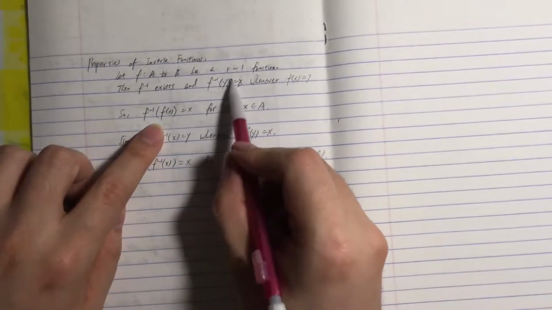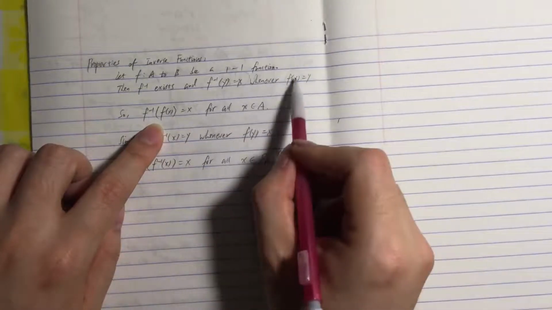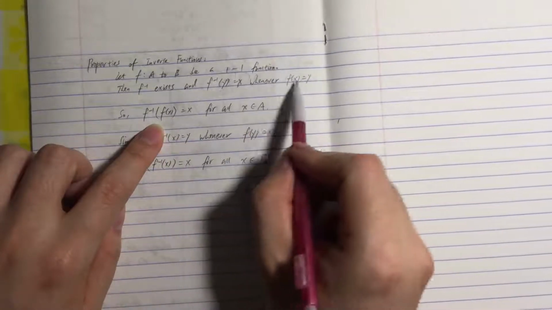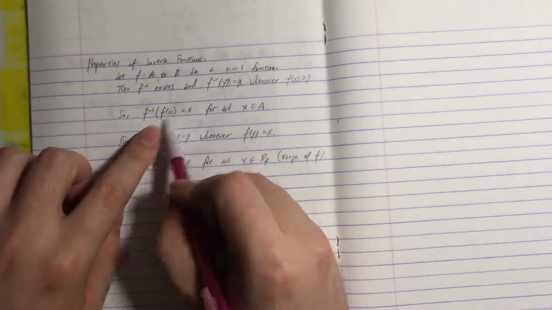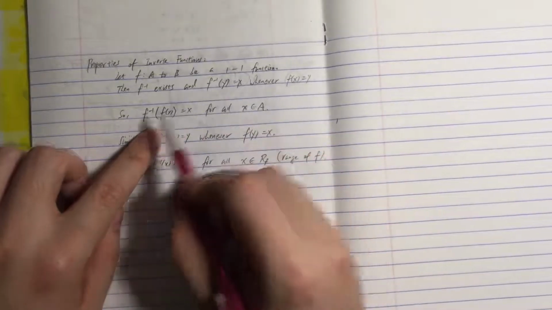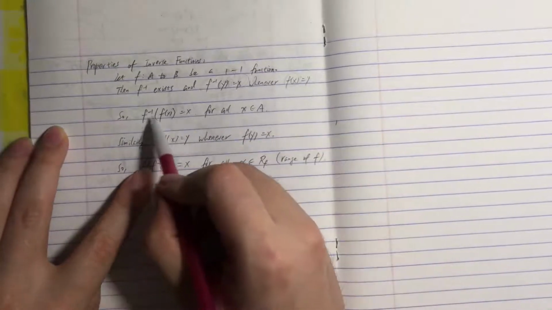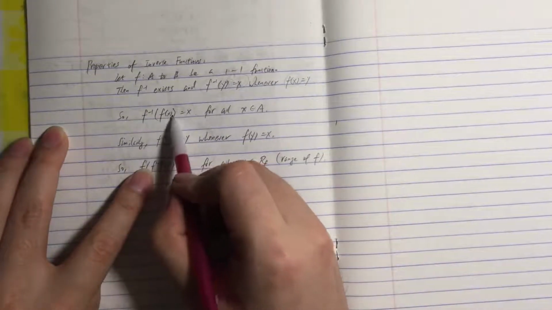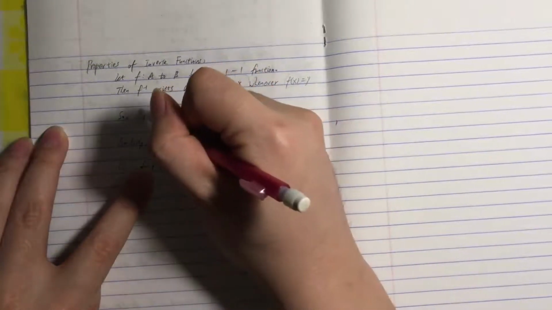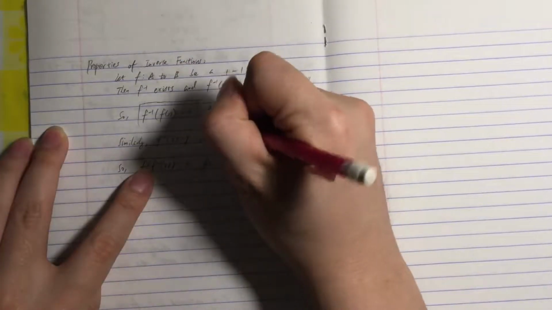In this equation, if I replace y with f of x, I get f inverse of f of x equal to x. So f inverse of f of x equal to x. That's one property of inverse functions.